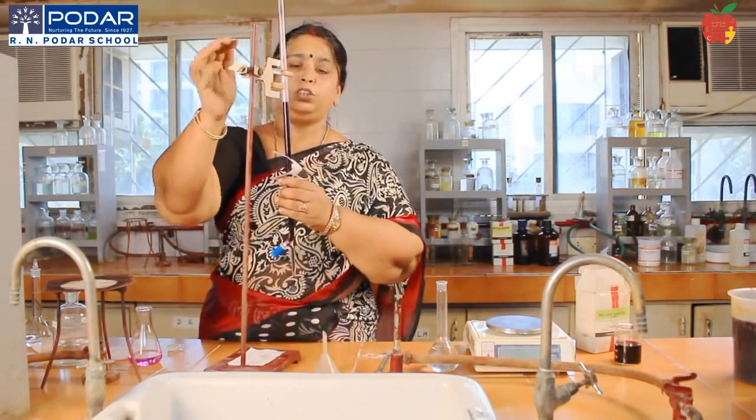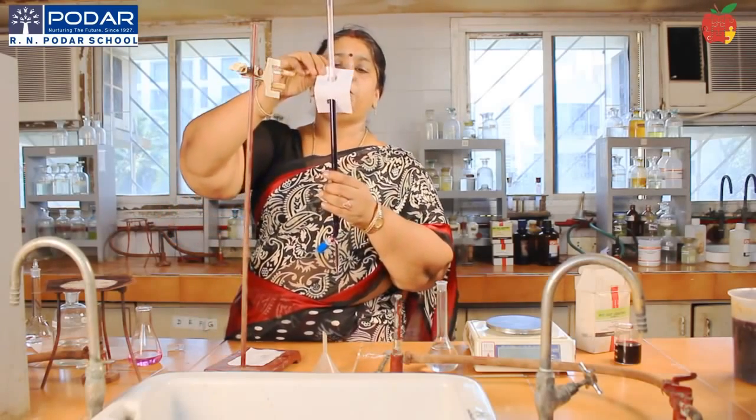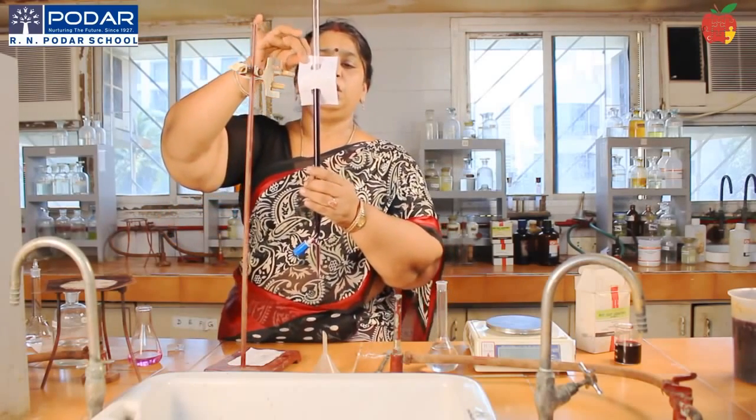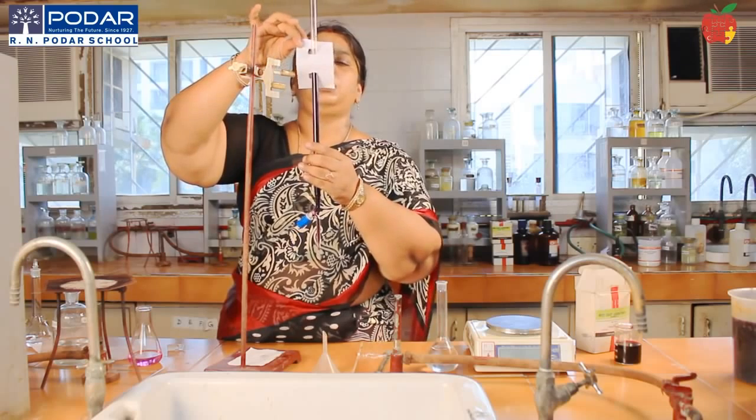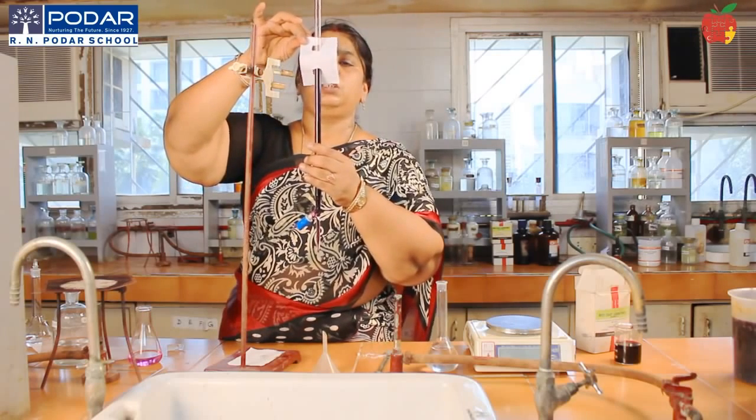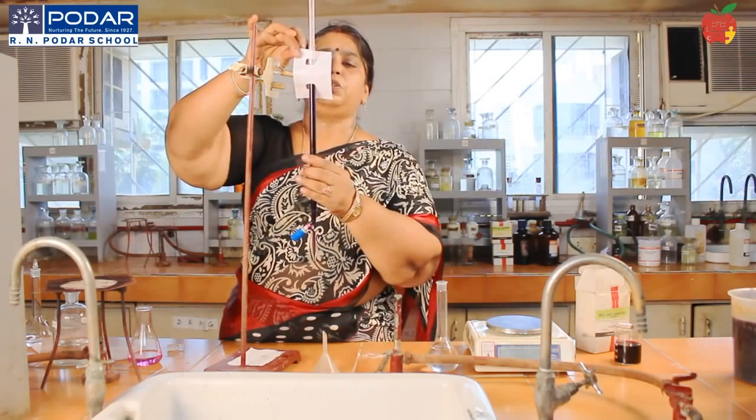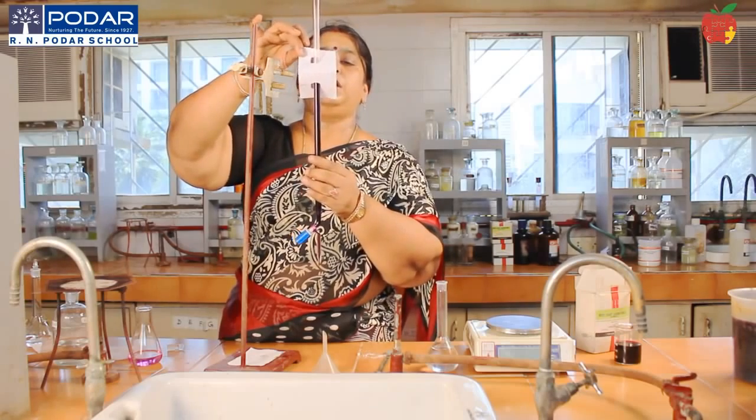Avoid the parallax. It is better to take the burette in your hand and keep it straight to your eyes. Use the paper, keep the burette straight to your eyes, and then read using the upper meniscus.